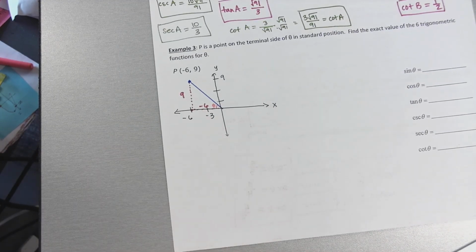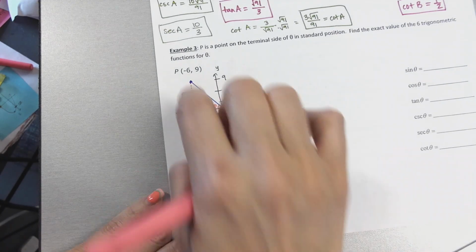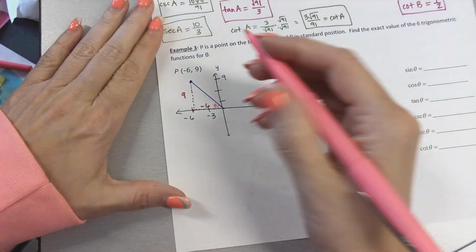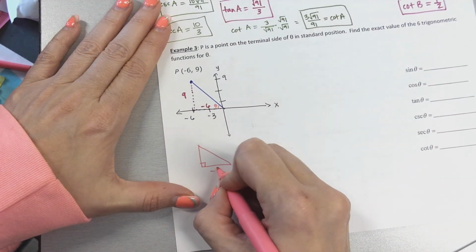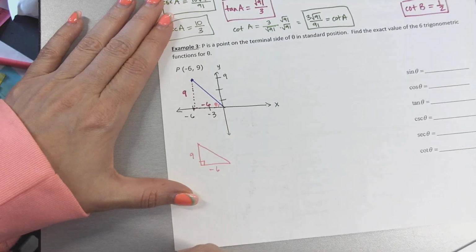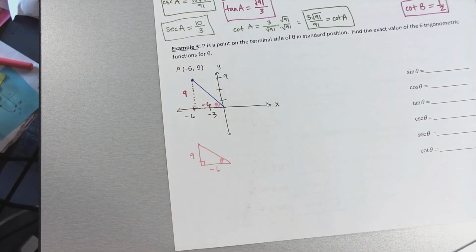Alright, so with this triangle, we just have to find out what the hypotenuse is. Right? This is -6, this is 9, this is our theta.